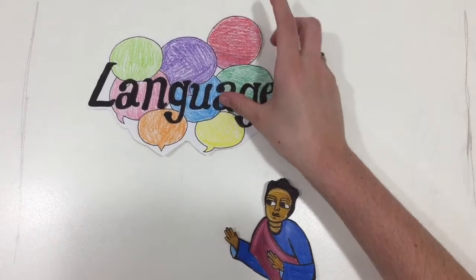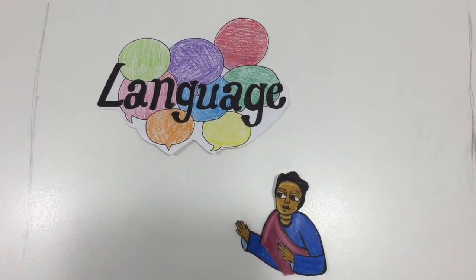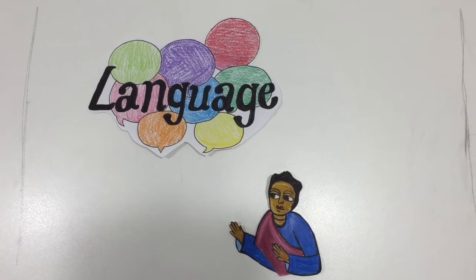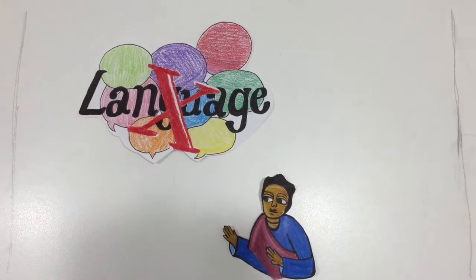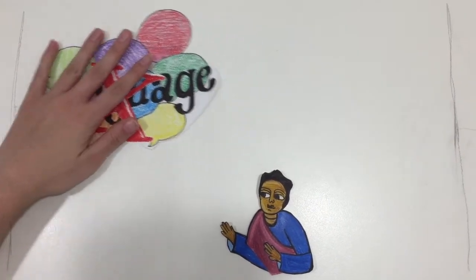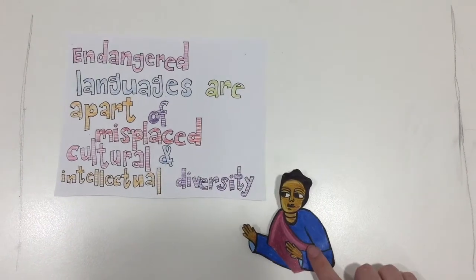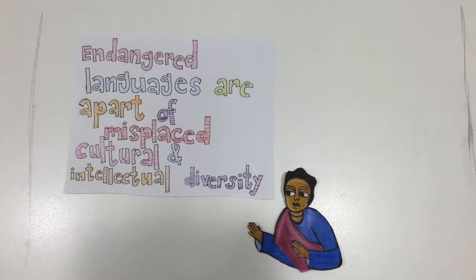Many languages that are categorised as endangered face similar challenges. They are at risk of being lost when speakers abandon their languages in favour of regional, national or international tongues. Endangered languages are a part of cultural and intellectual diversity. However, I haven't given up on endangered languages just yet.